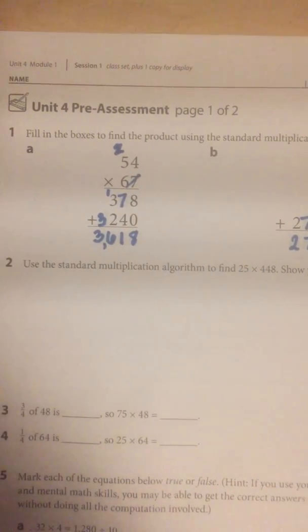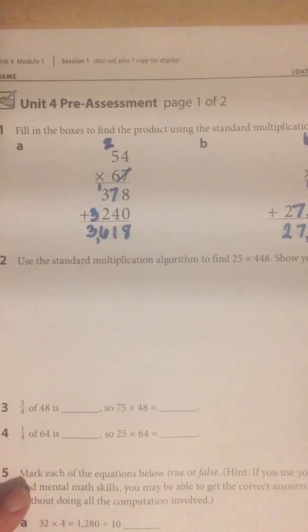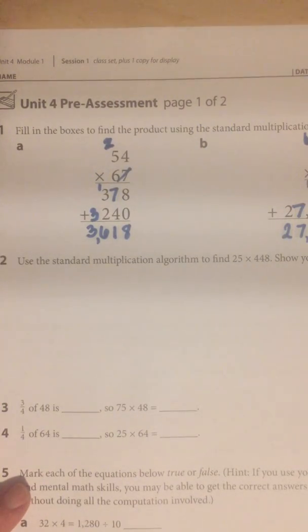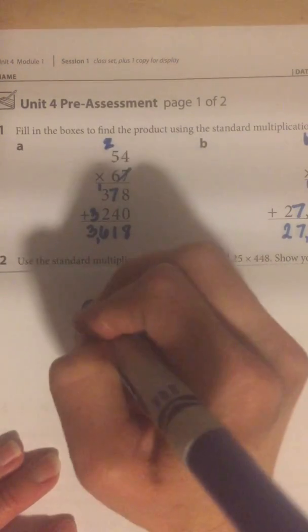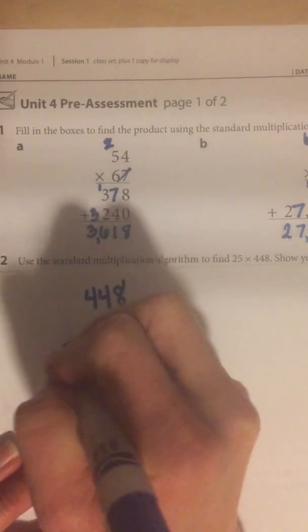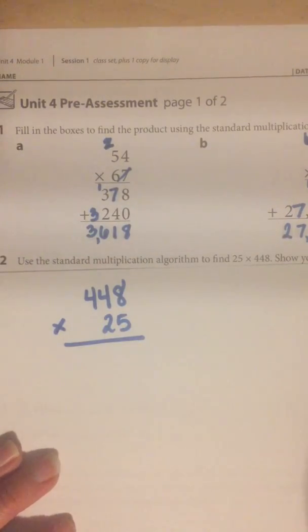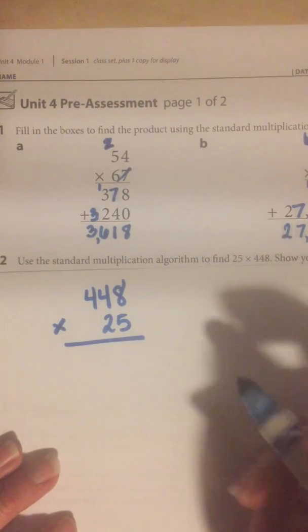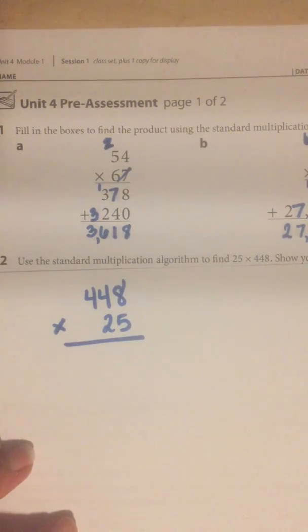Number 2, it says use standard multiplication algorithm to find 25 times 448 and show your work. So you're going to do the exact same thing that we did up here, only you'll do all of the steps. So I'm going to do it on a separate sheet of paper, just in case I need more room. So I have 448 times 25. Okay, it's always easiest to put the biggest number on top, and remember with multiplication, it doesn't matter which one you have in the front or in the back. So I have 448 times 25.